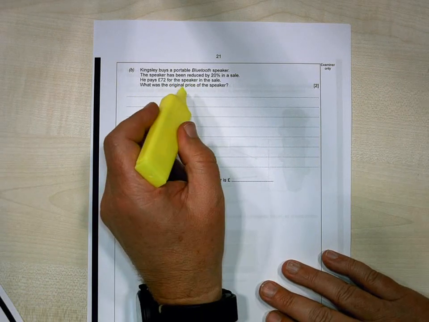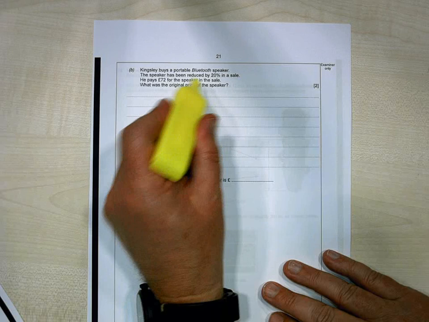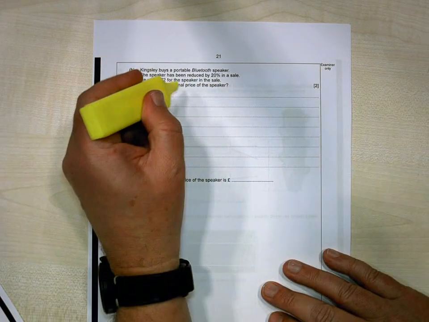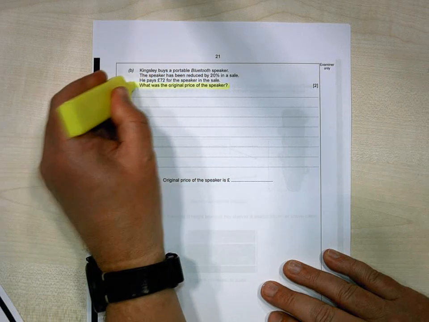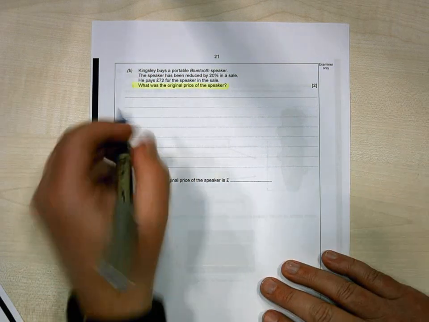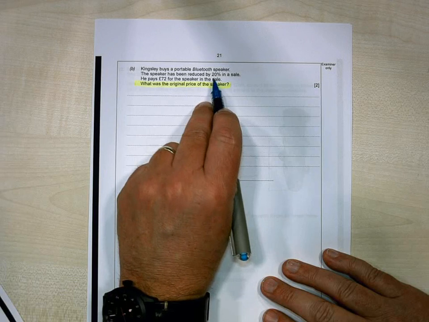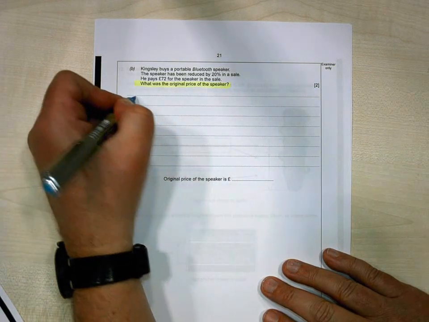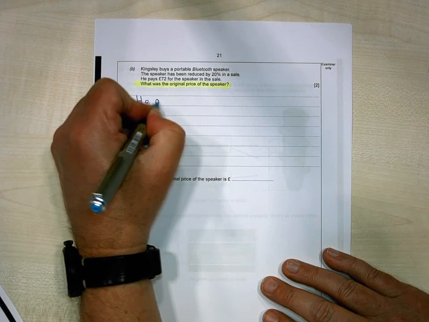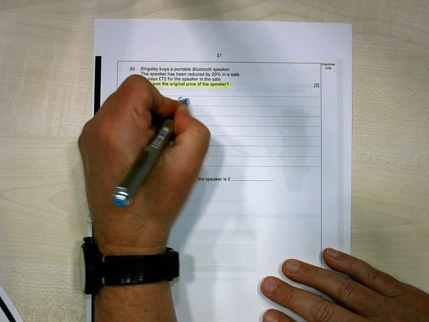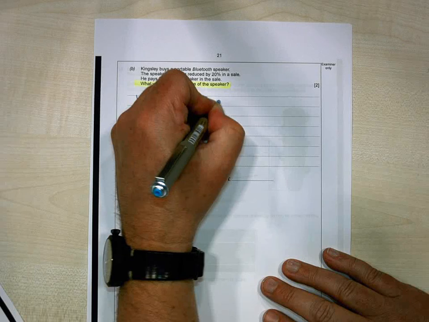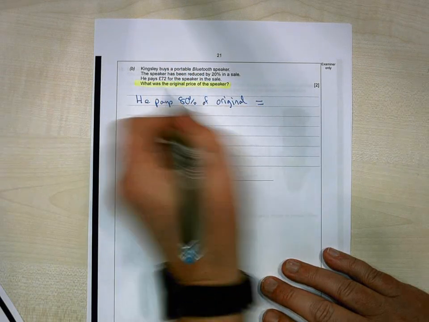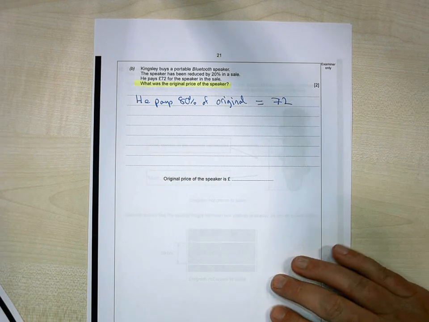So that's after it's been reduced by 20%, not before. So he pays 80% of the original amount. And we know that that is going to be £72.